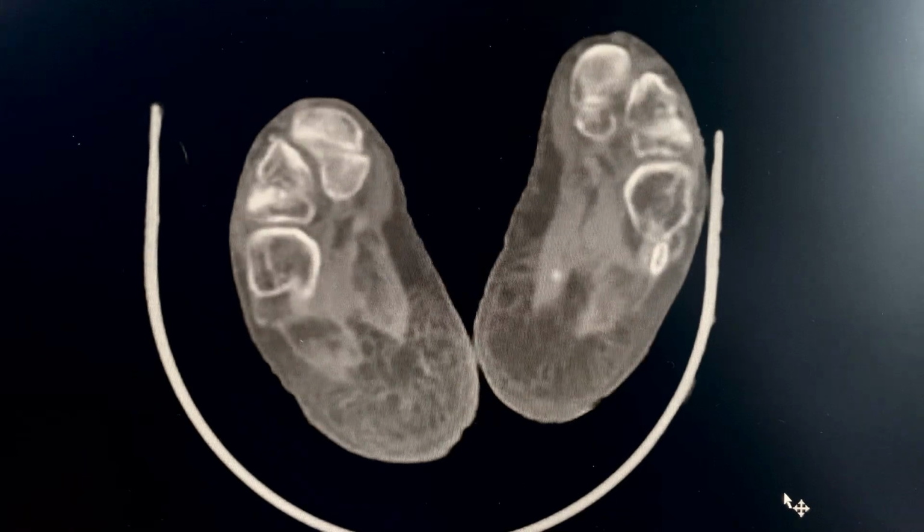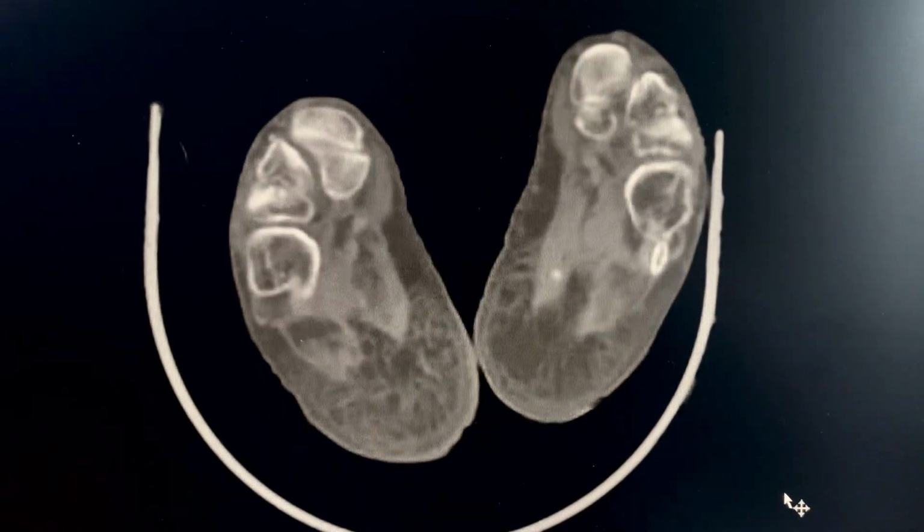Right, that is the curious case of acute limb ischemia of an 80-year-old male that presented with paleness, pulselessness, paresthesia, paresis of the left lower limb.